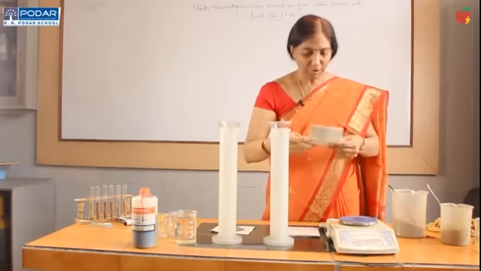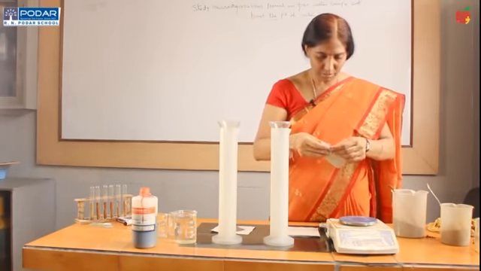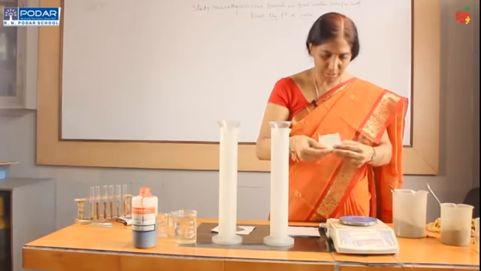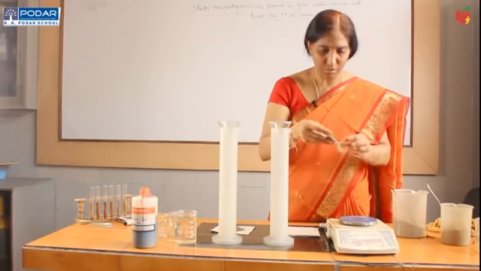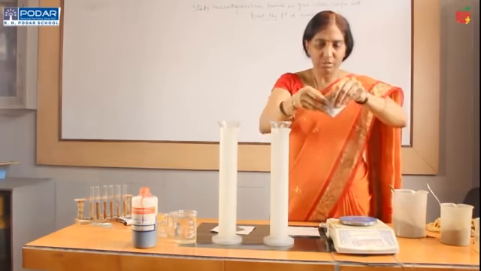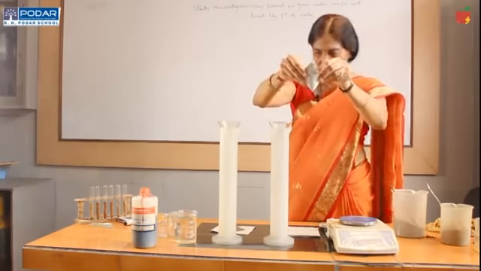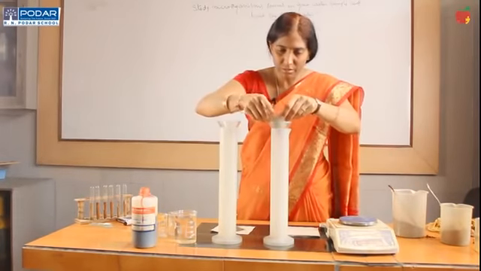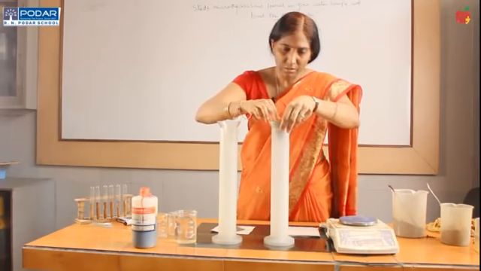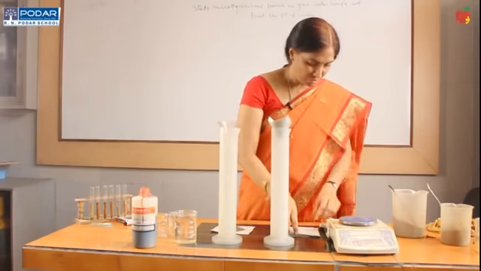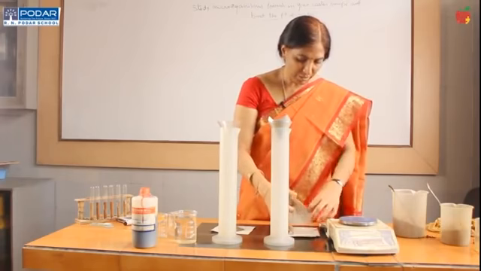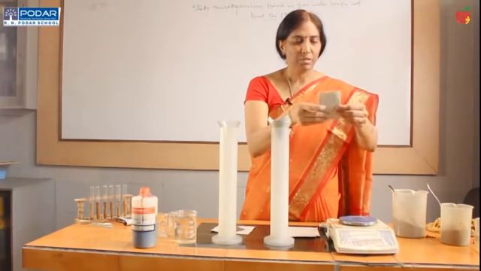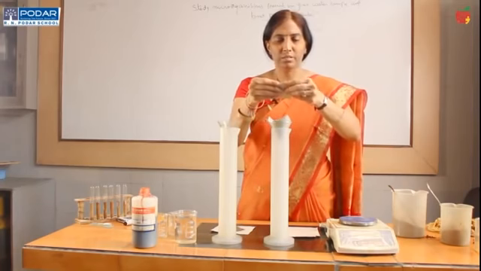Now, I am going to prepare a funnel. I am taking filter paper and folding it like this, 4 folds. You have to prepare the funnel like this, then it should be dipped in water so that the filter paper will stick to the funnel. One more funnel I am preparing, fold like this, first fold, after that like this again.